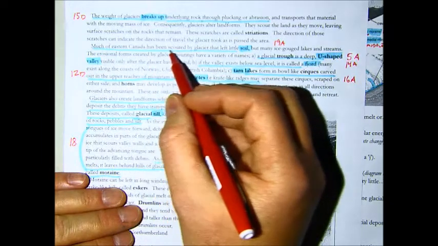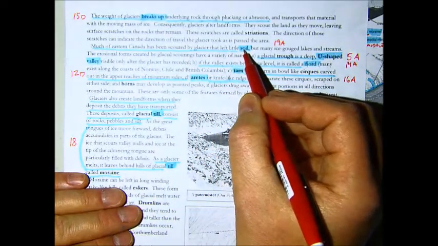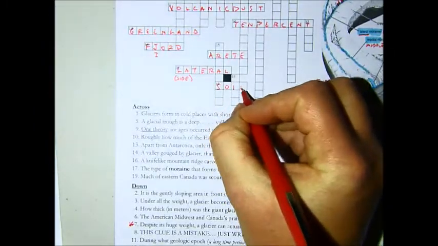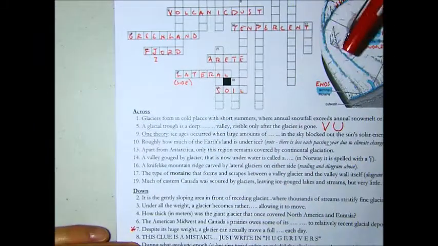Eastern Canada was scoured by glaciers and left very little soil, but many ice-gouged lakes and streams. So number 19A, soil. I knew I'd identified it. After all, I made the puzzle. Here we go.